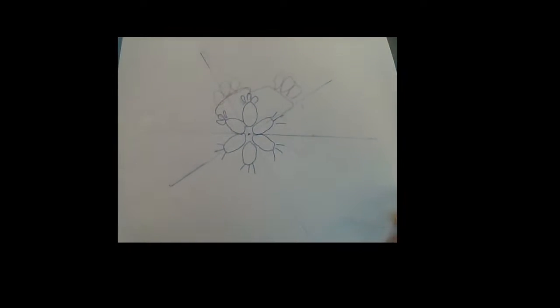I'm laughing because I didn't draw them in the right place. I have one of these already done. You see, I've got my 6, but I don't have it centered upright.